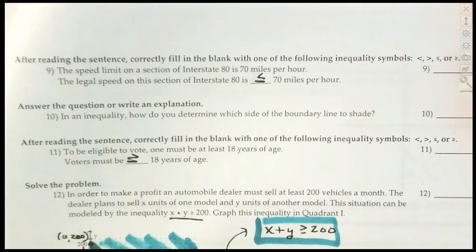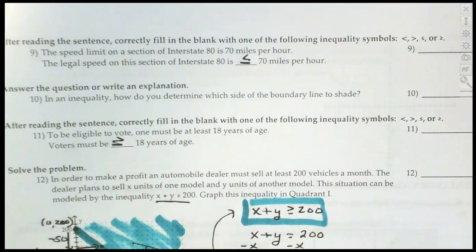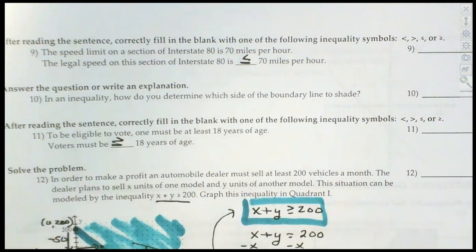Question 10. You can use words to describe it. You can use symbols to describe it. In an inequality, how do you determine which side of the boundary line to shade? What do you do?